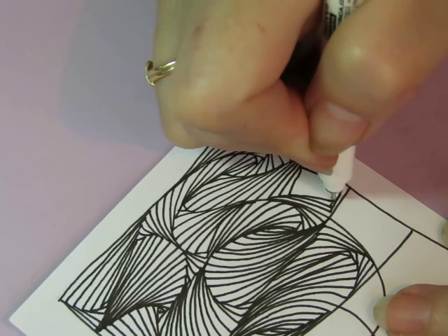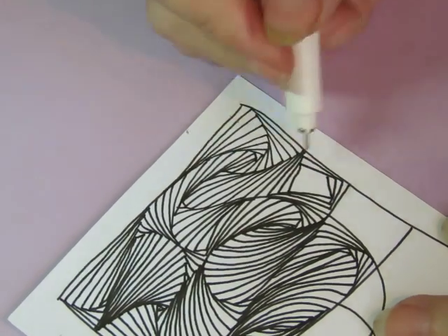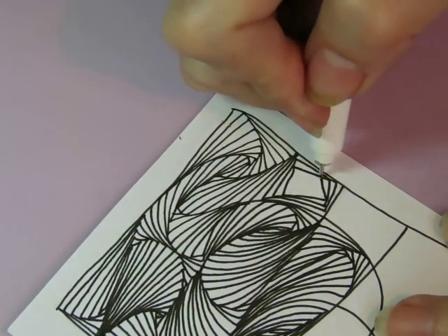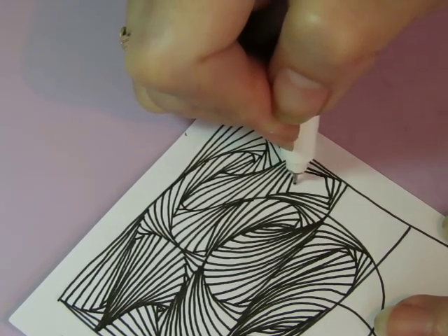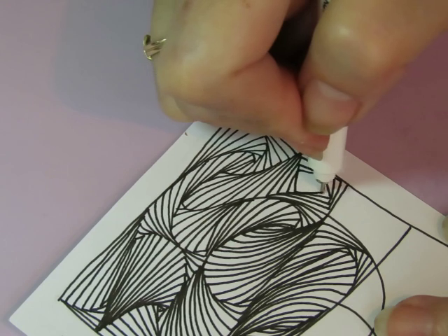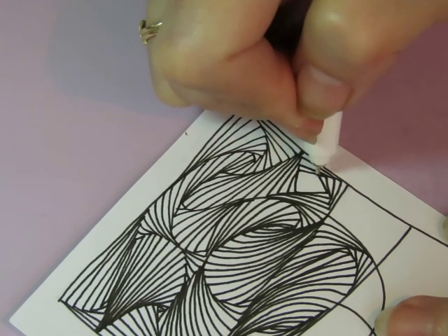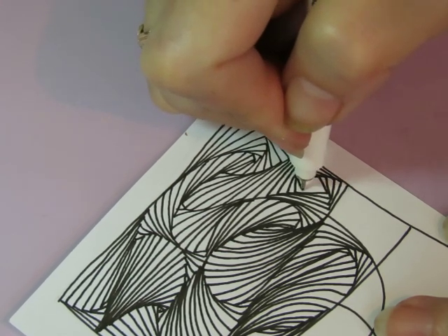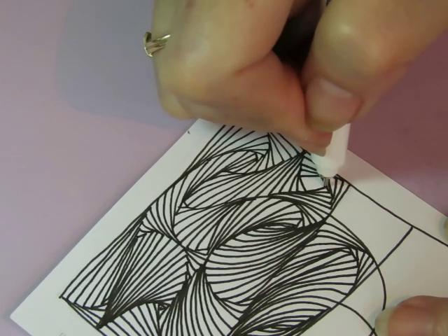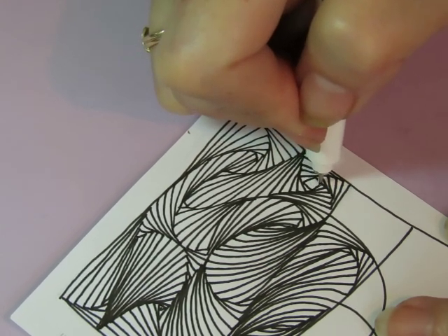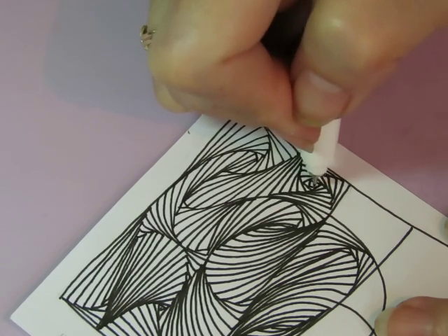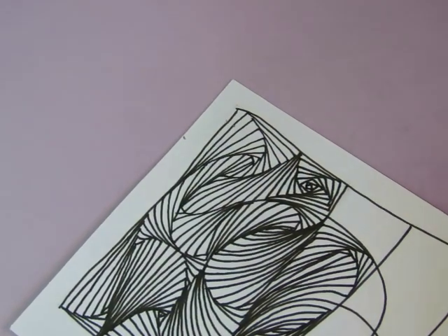Important part of paradox is to always start the next line right where you ended the last one. If you move from that spot, then it looks funny. And I have a video somewhere on how to draw paradox that shows you all the different what to do and what not to do.